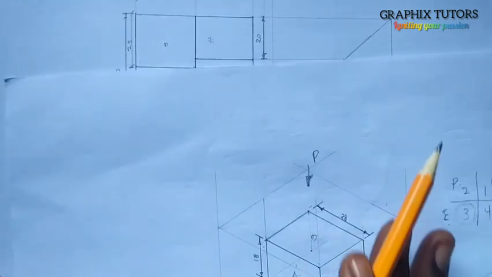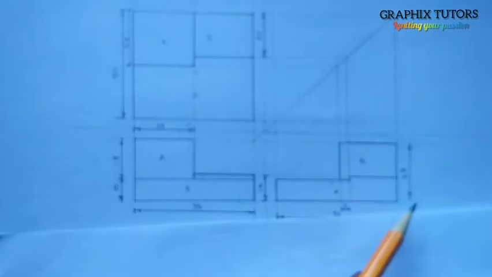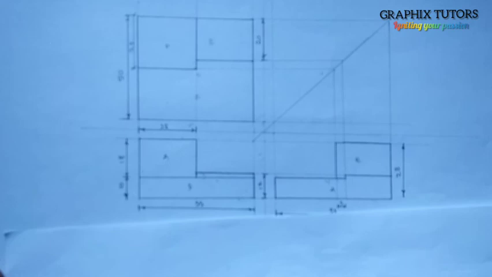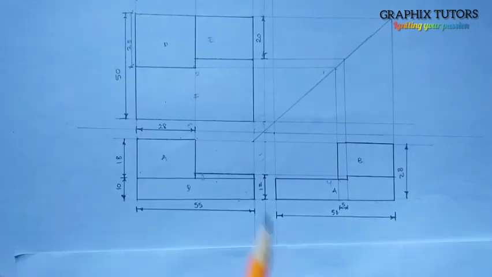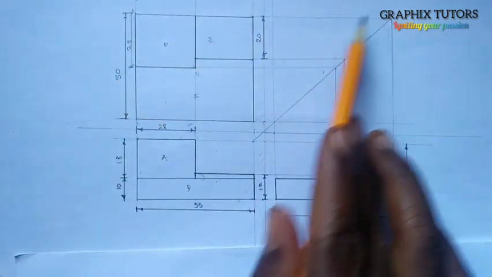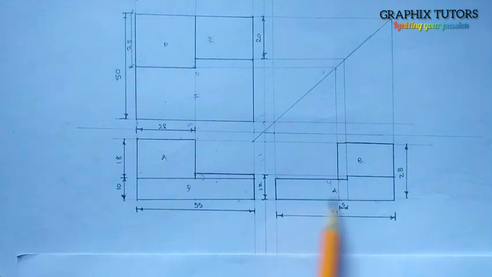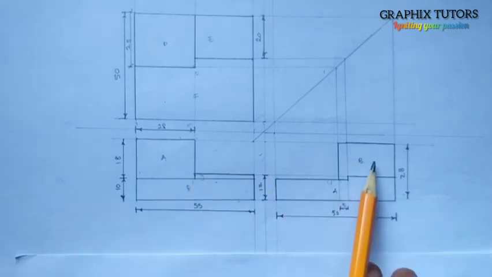So this is just the same dimension you use for your isometric, you use for your what? Orthographic, or the same use for your oblique, you also use for what? Your isometric. Now, from here to here is 50. If you trace it to this point is the same thing as from here to here, which is 50. So this is the plan, this is the front elevation, and this is the end view.